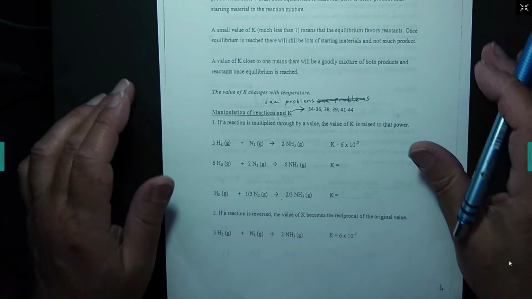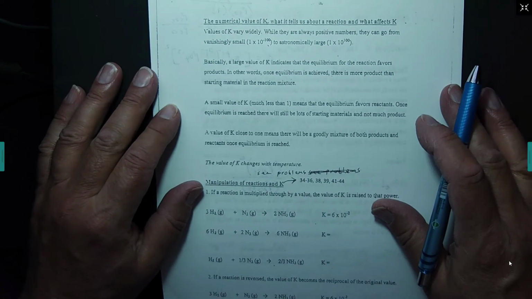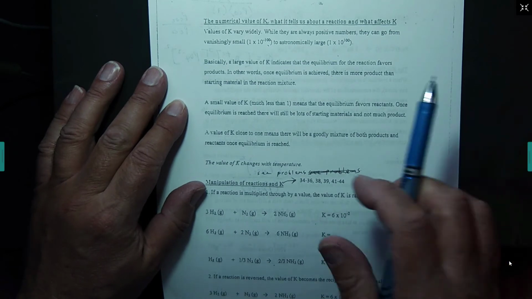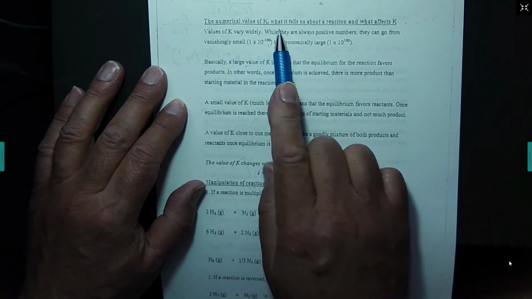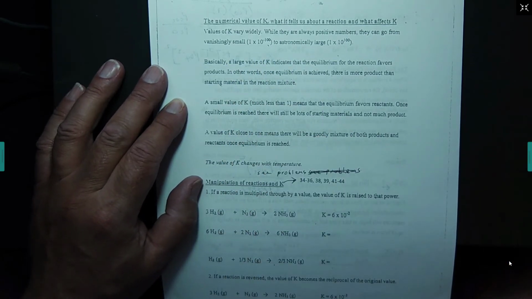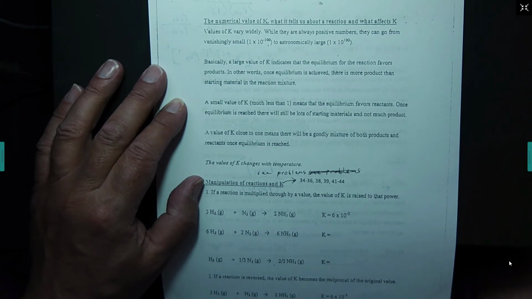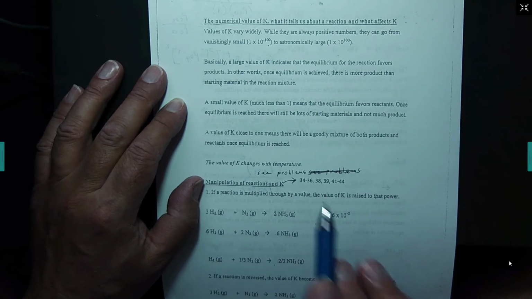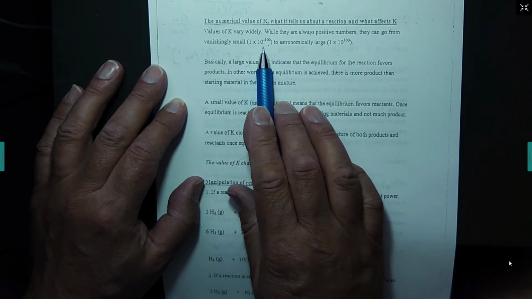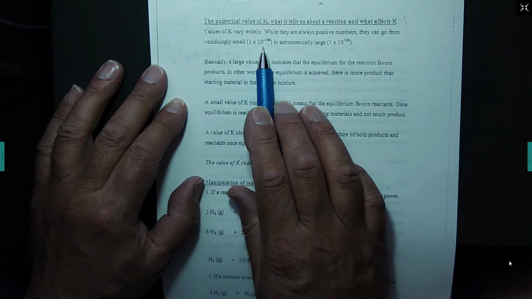Let's take a closer look at these equilibrium constants. So values of K, they're never negative. You will never, never, never have a negative value of K. They can be incredibly small, like 1 times 10 to the negative 100th power. It's still not a negative number.